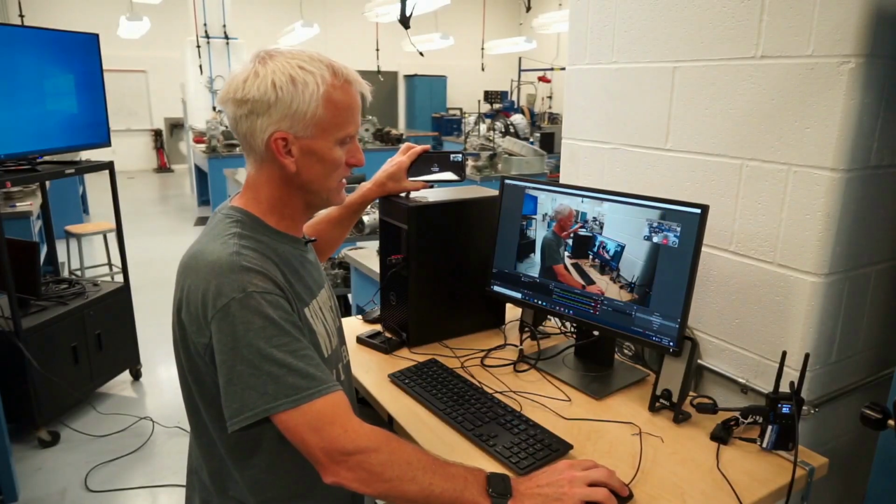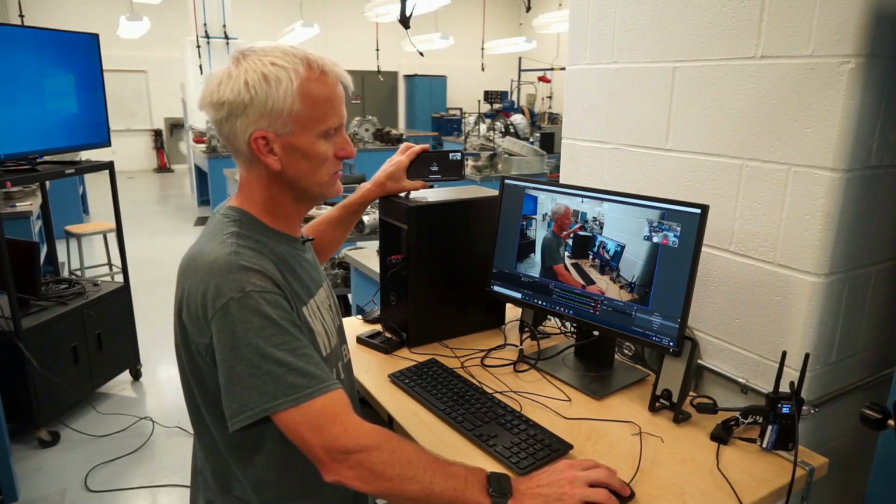What I want to do is create a source in OBS. So I'm going to go ahead and create a source on the same page that we're at. I'm going to hit the little plus button. And now since I've installed NDI, you can see it says NDI Source right there.